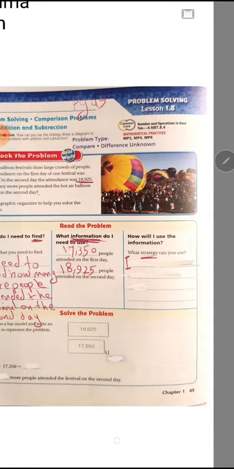For all comparison problems, to solve it, I will use the diagram as a strategy, okay? So the strategy that you will use in all comparison problems will be a diagram, or graphic organizer, as he said right here, or bar model.